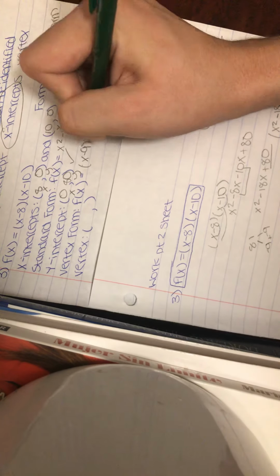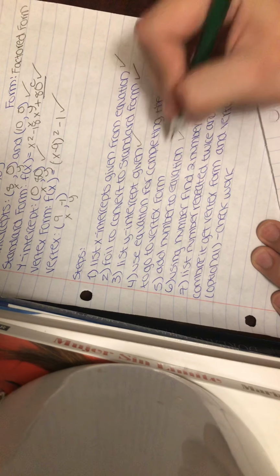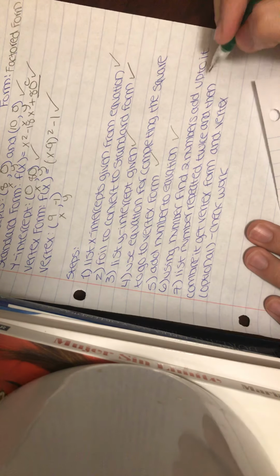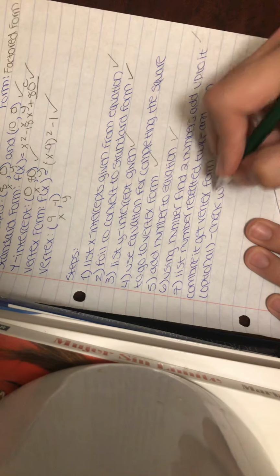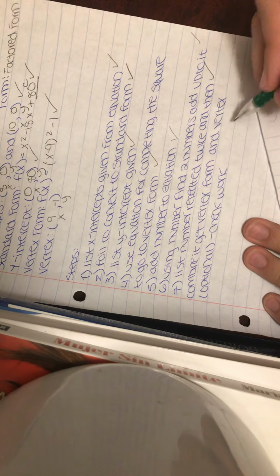So, as we've concluded, the vertex form, in this case, would be x minus 9 squared minus 1. Boom. And as we know, this becomes positive 9, and this stays the same and becomes negative 1. So, oh my bad, can you see that? Boom. We just got our third problem completed. We added the number to the equation for completing the square, used a number to find two numbers to add up to it, list the number repeated twice, we did that, and combined it to get vertex form and vertex.